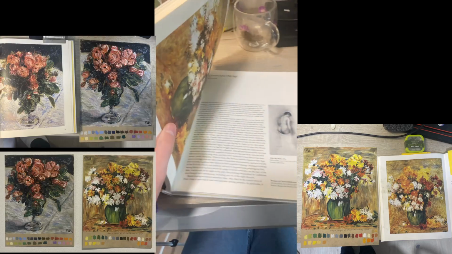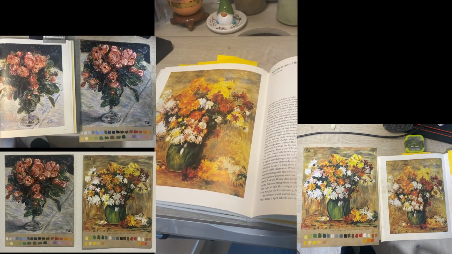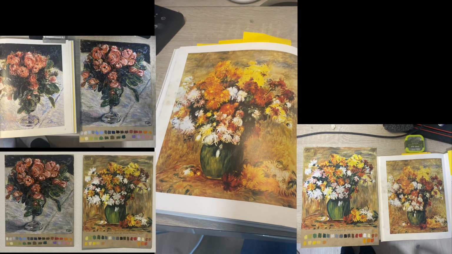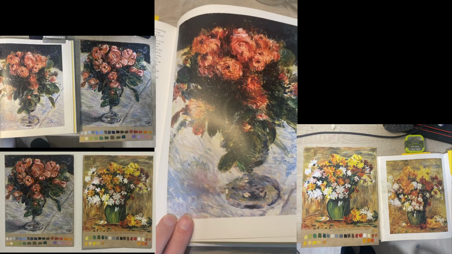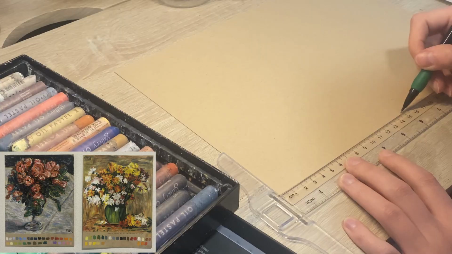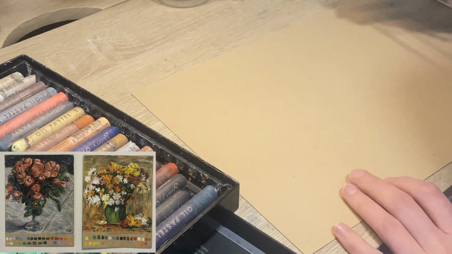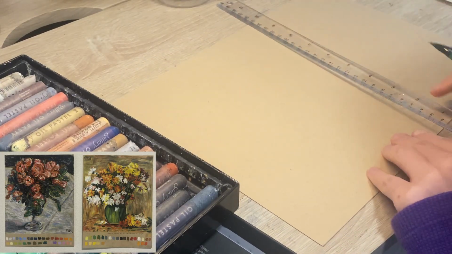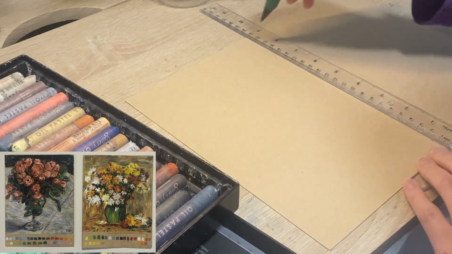But Renoir, which is the next art book that I had, was known prolifically for his flower vase paintings and did almost 50 of them, which I'm showing some examples on the screen. But I was astounded by his flower paintings when I came across them, and I've already done some of them in oil pastel, which you can see are up on the screen.